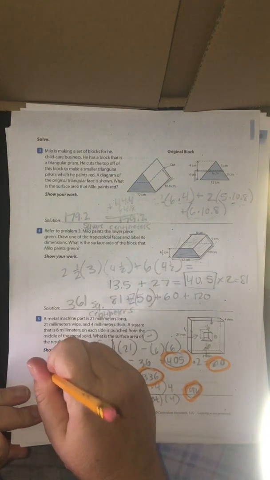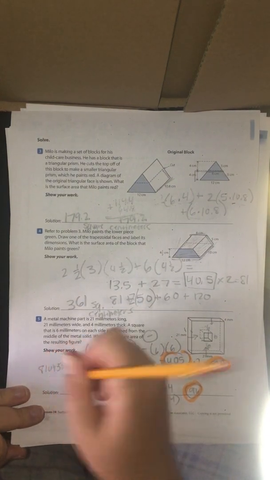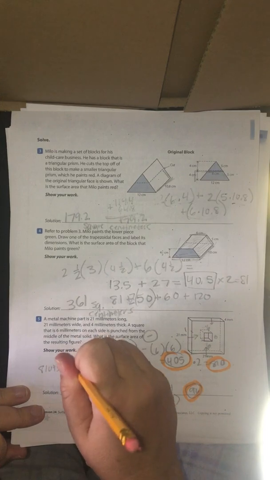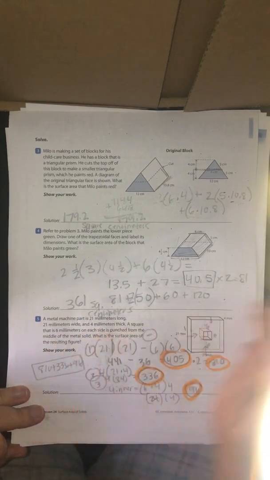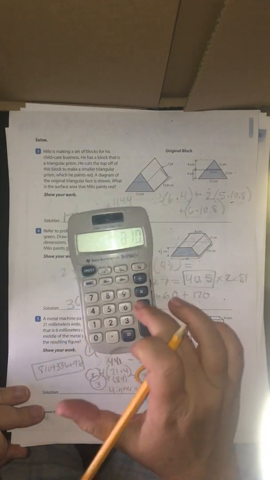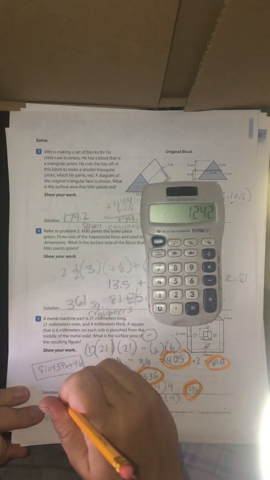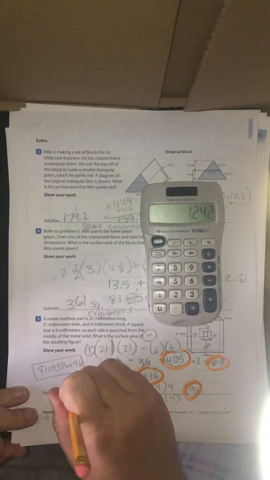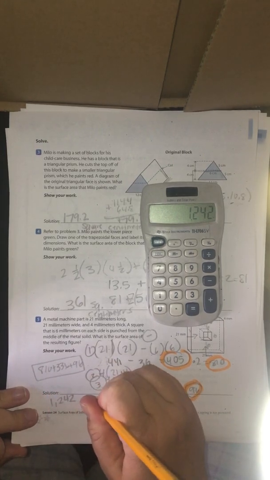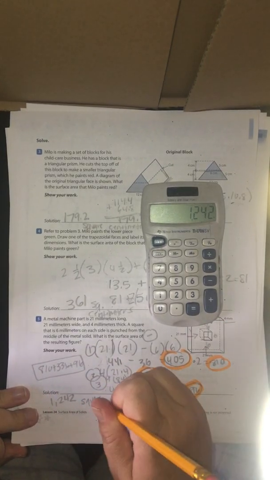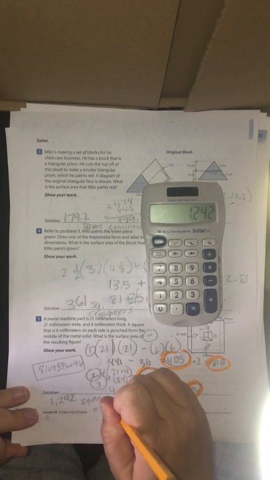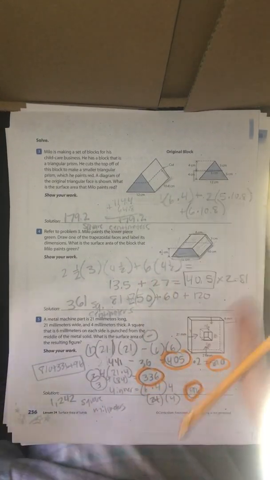So we've got 810 plus 336 plus 96 plus 336 plus 96 equals 1,242 square millimeters. Okay, that's 256. We're going to do 257 and 258, maybe if we're lucky.